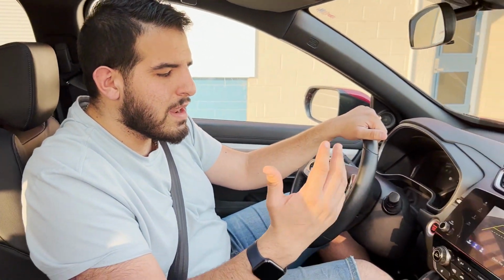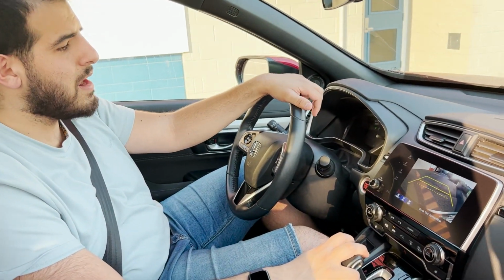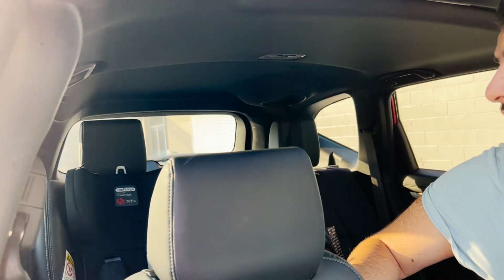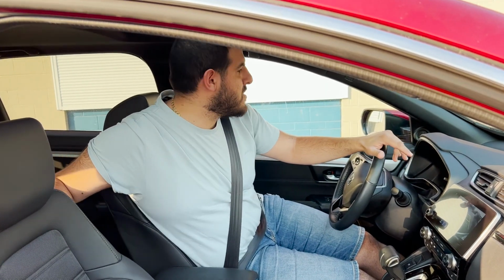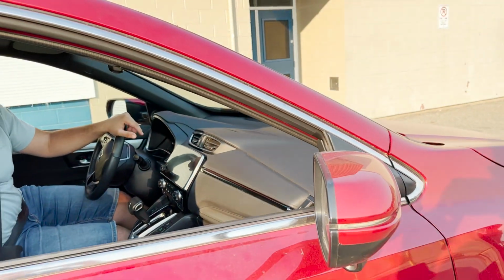So what I'm going to do now is put it in reverse, and I'm going to put my right hand on the back of the headrest and push myself upwards. That way I have a good view of the whole road behind me. And again, before I do that, I check my mirrors, make sure nobody is around me, and I'm going to go ahead and go back now.